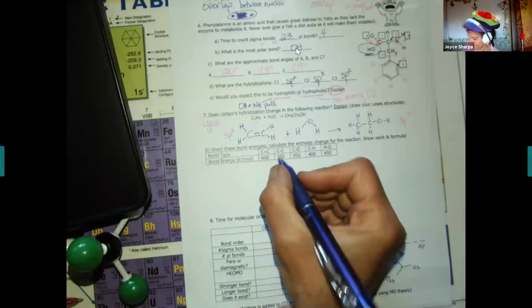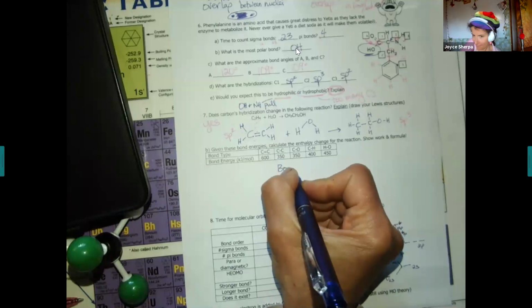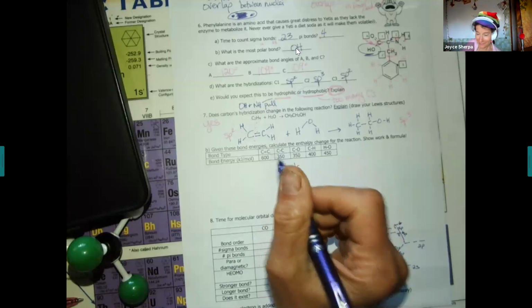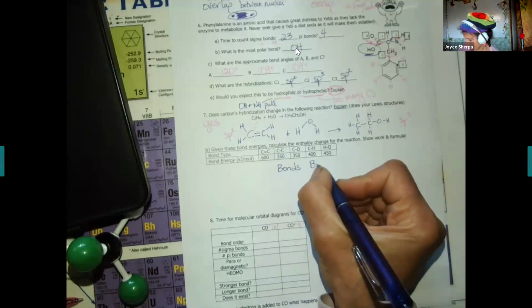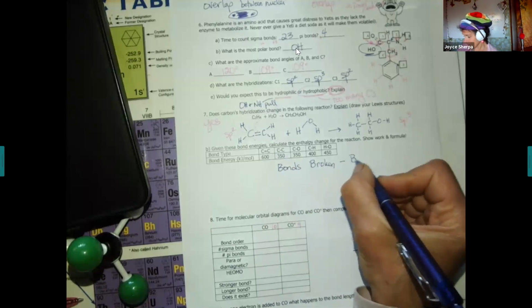All right. Does the hybridization change? Yes. This is sp2, this carbon, and we end up at sp3. Does anybody remember the formula we're going to use for part B? So you want to have everything nicely organized. Bonds broken minus bonds formed.